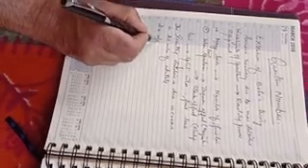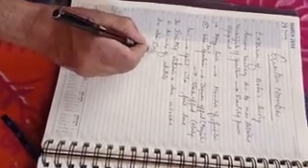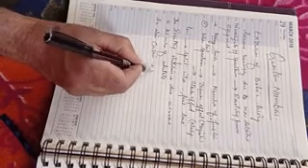That is, an atom contains a number of orbitals, which differ from each other in size, in shape, in energy, and in orientation.